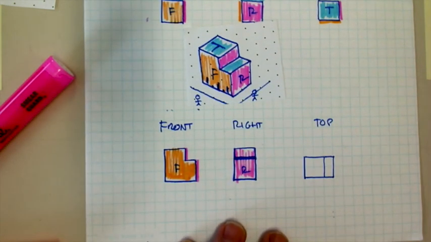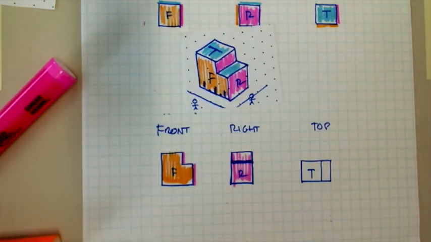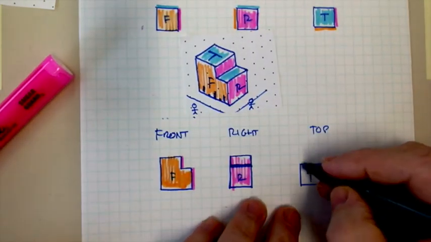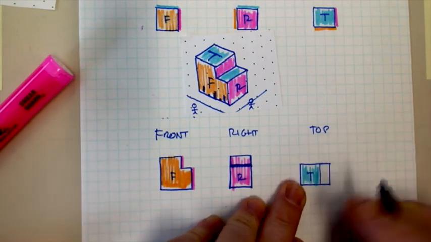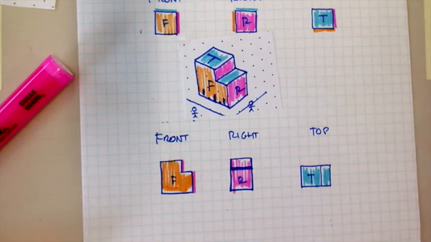And that's all I'm going to see. When I look at it from the top, I will see this square right here. I will see this rectangle that's down a level from there.